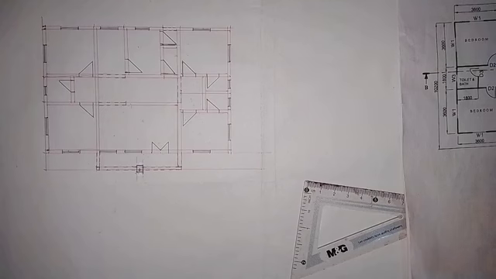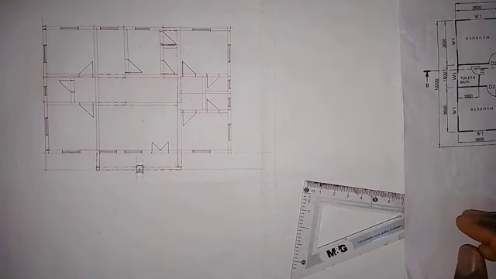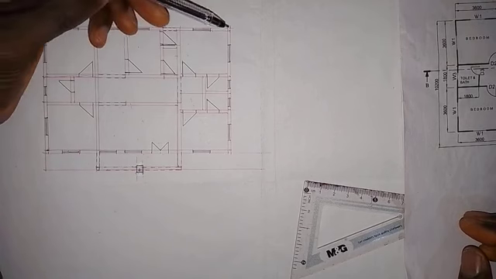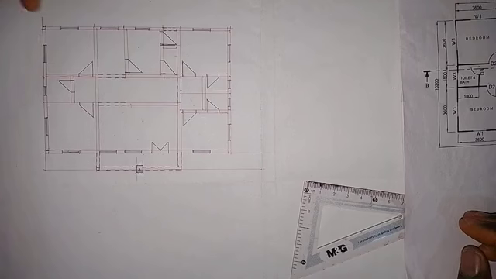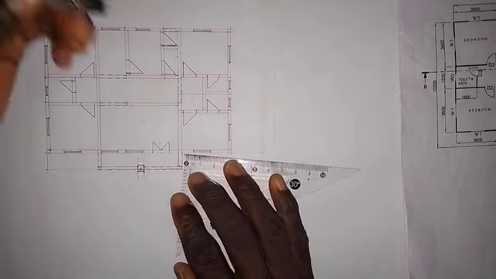Alright, looking at what we have here, I've fixed all the doors. You are able to see 2 or 3 that I fixed, and I fixed the rest of the doors. The next thing that we are going to do is to make the walls thick. So let's see how this can be done.